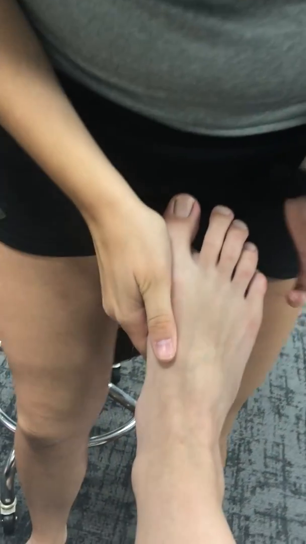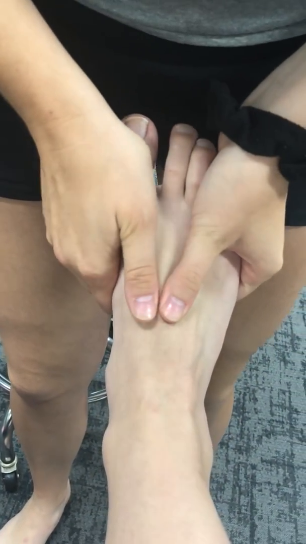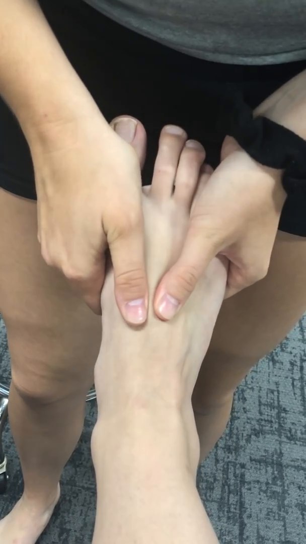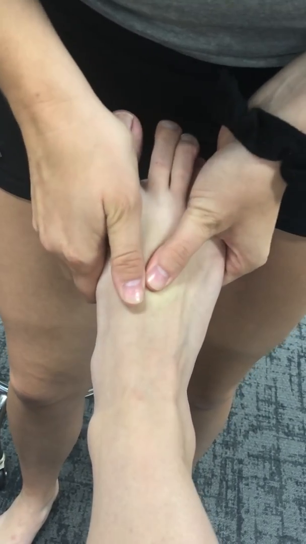And then after that, I'm gonna go into the intermetatarsal glide test. So I'm gonna grab first metatarsal and the second metatarsal, and they're gonna move opposite. One's gonna go plantarly and one's gonna go dorsally.